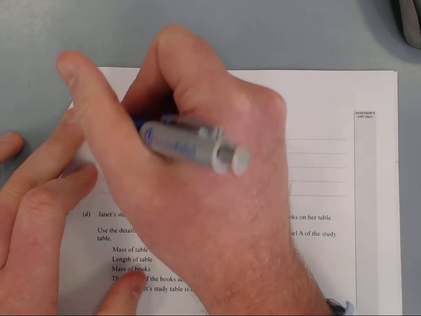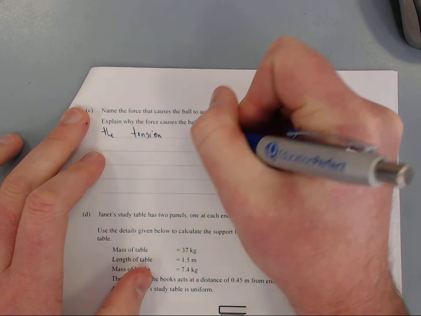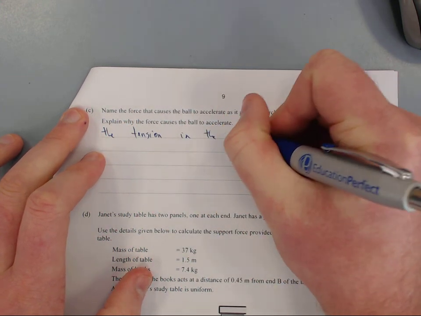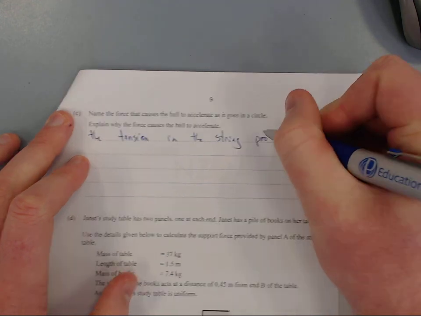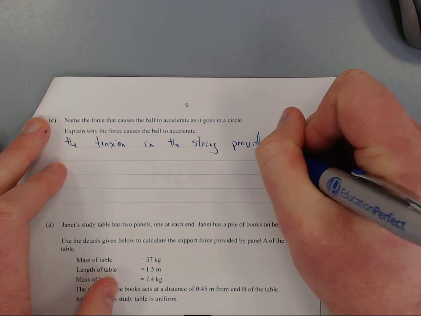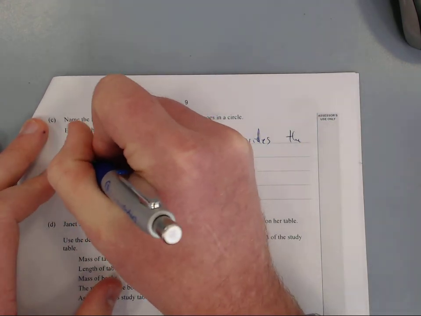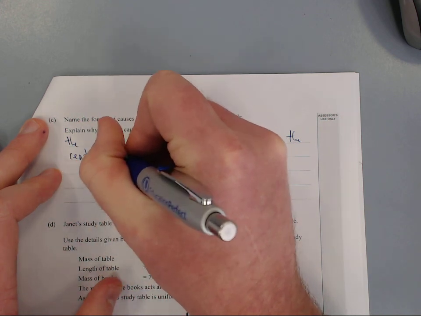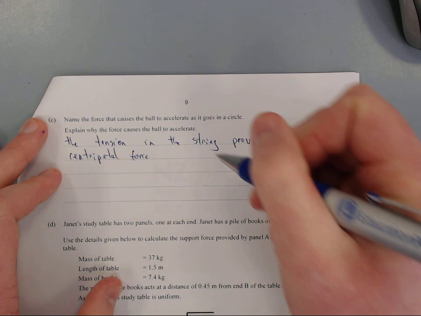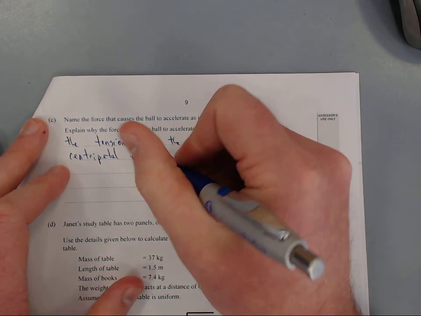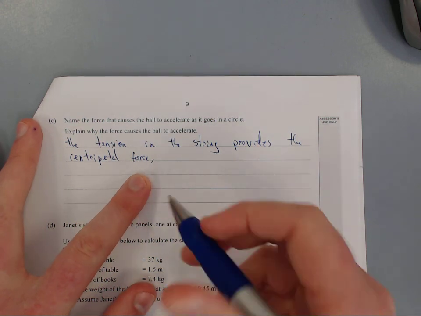So the tension force, the tension in the string provides, let's spell that correctly, provides the centripetal force, which is, well, like I said, Latin for center pointing. So it's the tension in the string provides centripetal force.